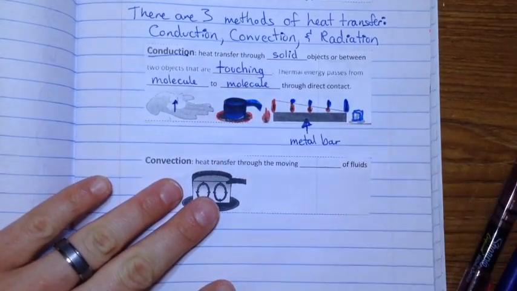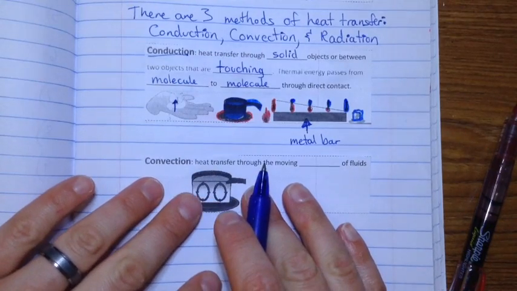Again, I'm not going to write on it until we're finished. I'm not going to glue it in until we're finished writing on it.